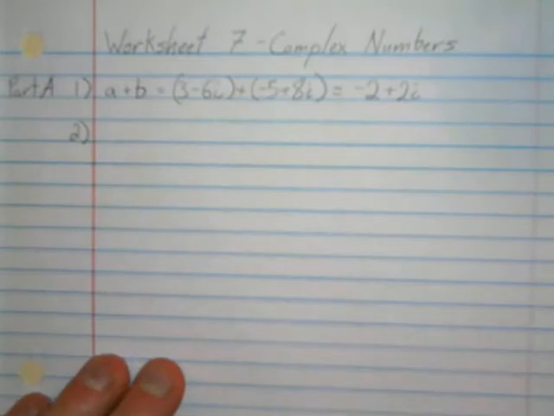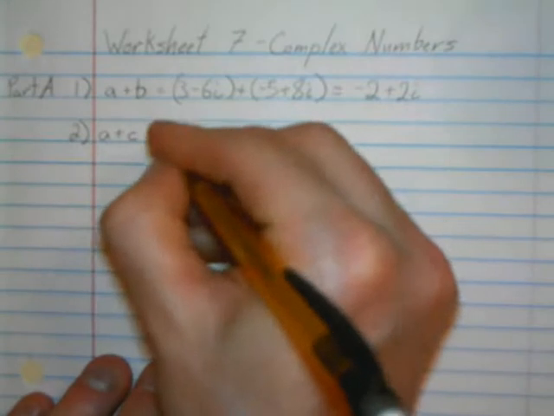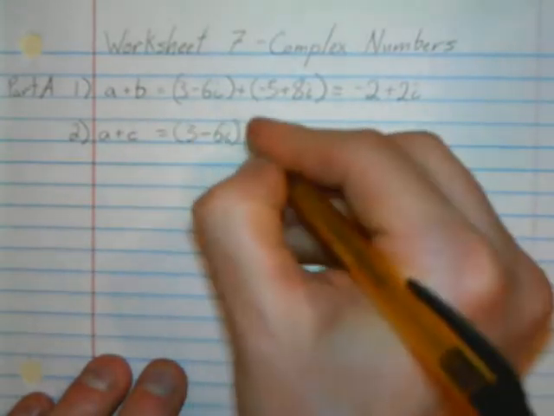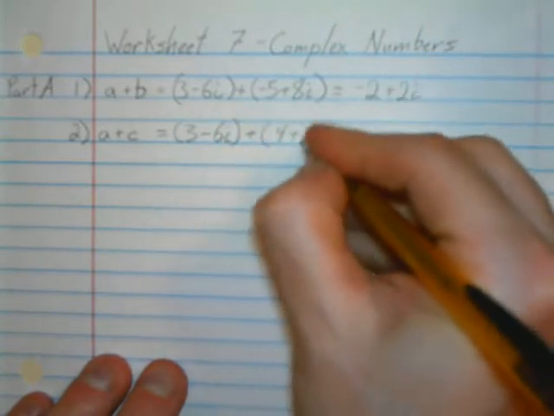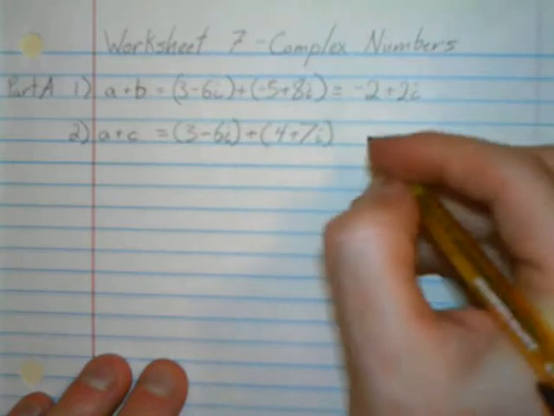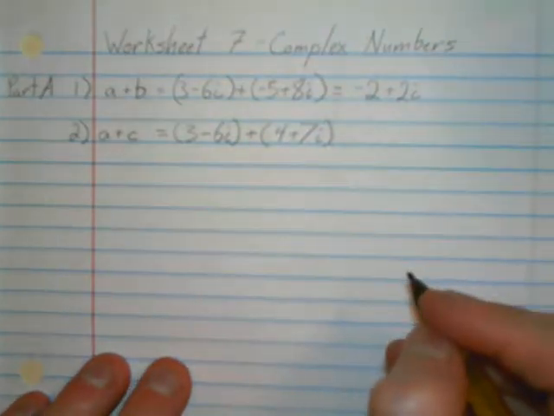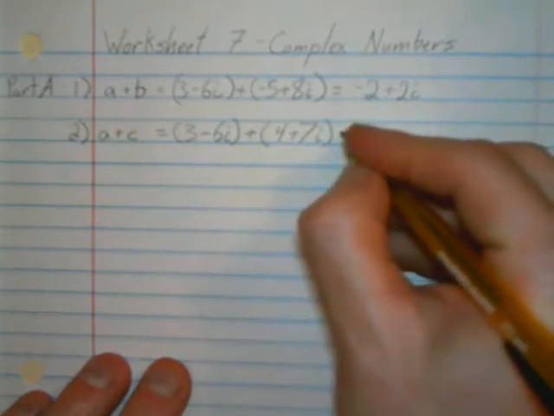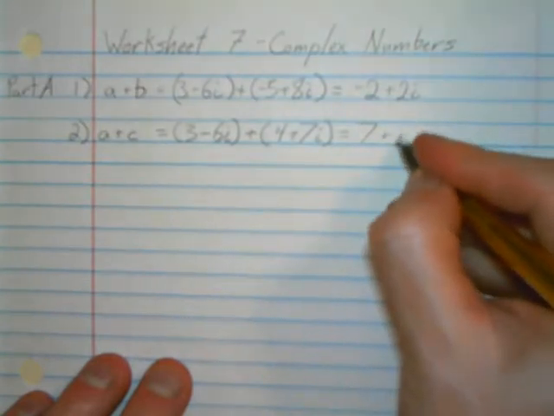For number 2, we have a plus c. a is 3 minus 6i, and c is 4 plus 7i. And again, I'm using parentheses. That's really going to help me later on when I'm having to distribute any negatives. Then, when I add those, 3 plus 4 is 7. Negative 6i plus 7i is 1i.